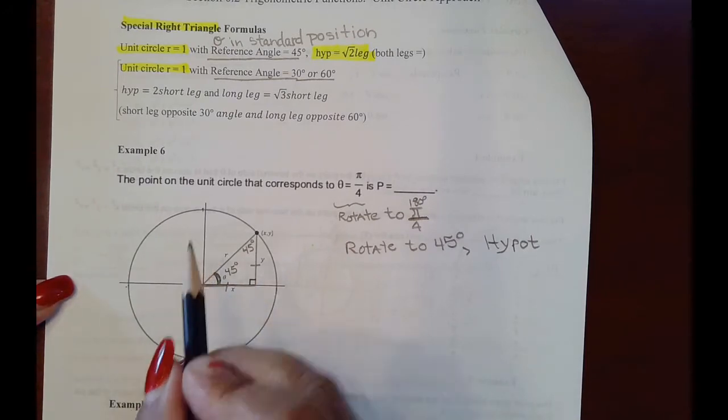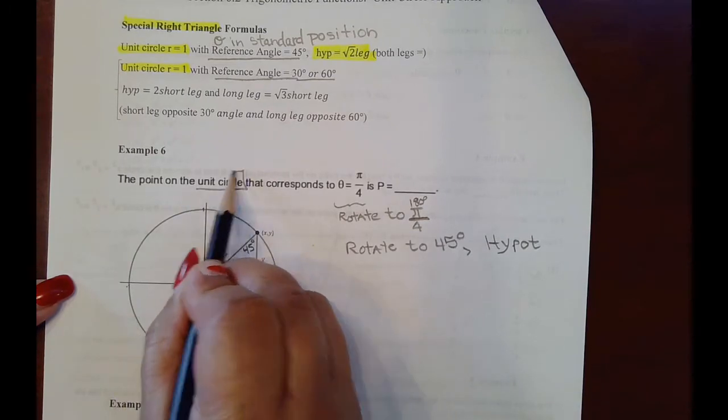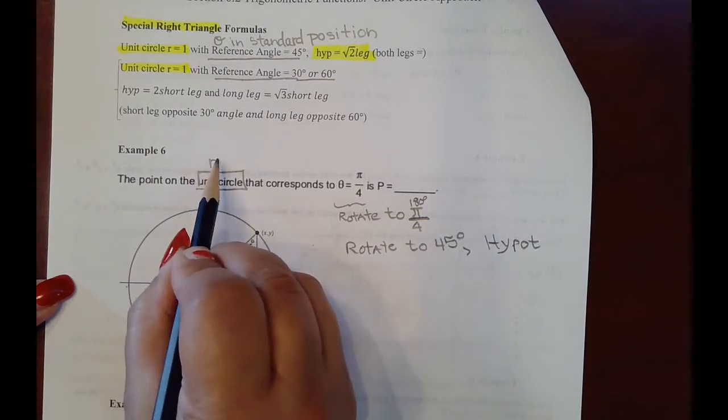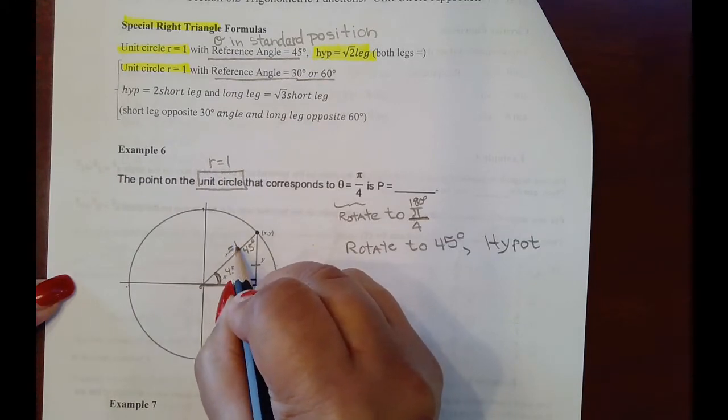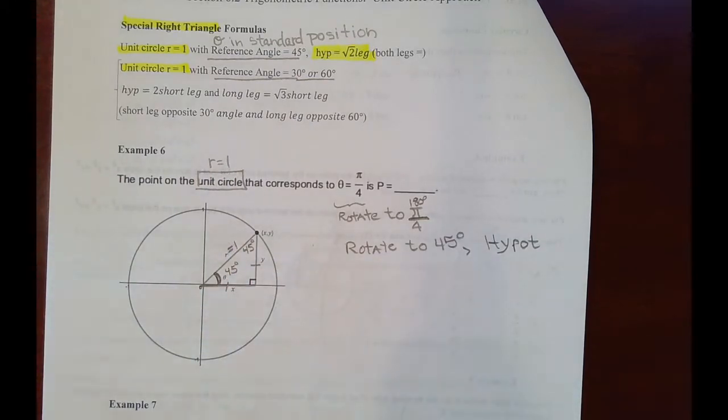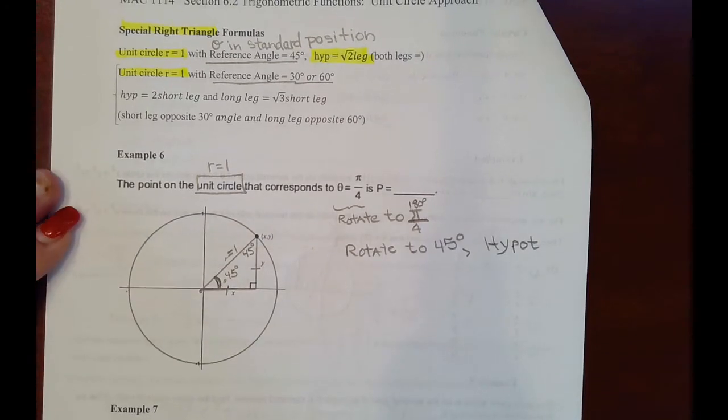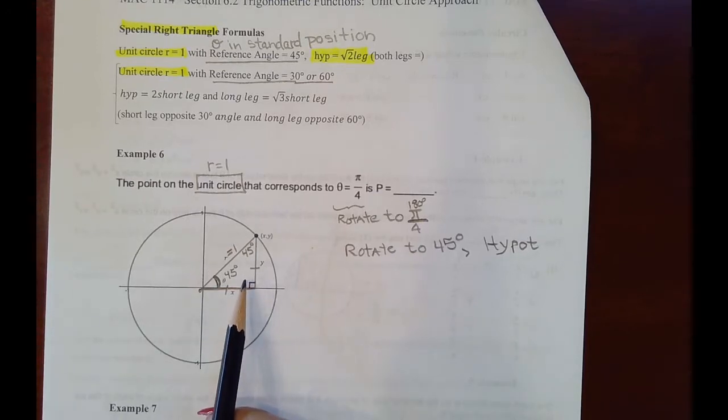And then your hypotenuse, well, you don't have to figure that out. You're in a unit circle. Therefore, the radius is equal to 1. So you have this side. And just so you have a little bit of experience working with this formula, I'll show you how you can tell what the value on both of these legs are. But then I think you should memorize it from there.